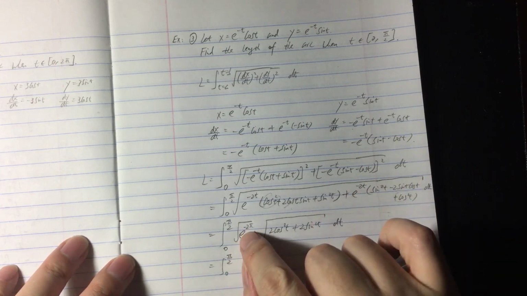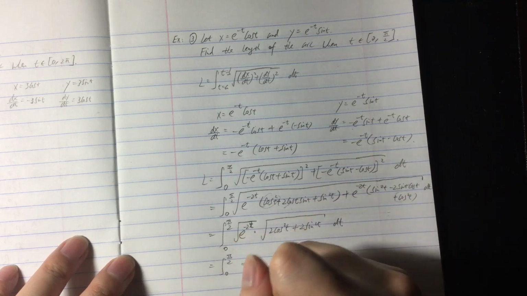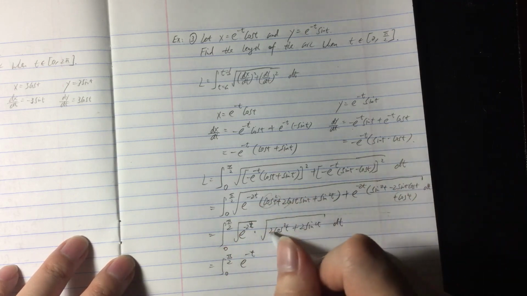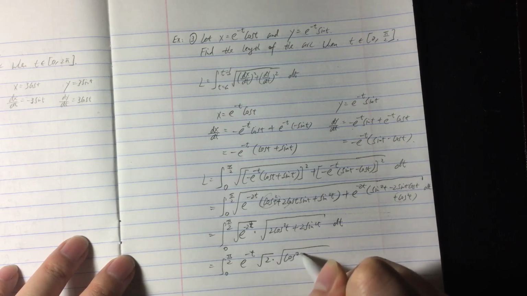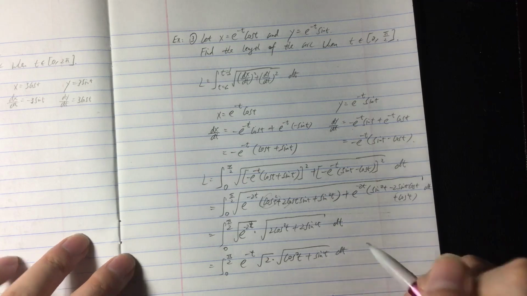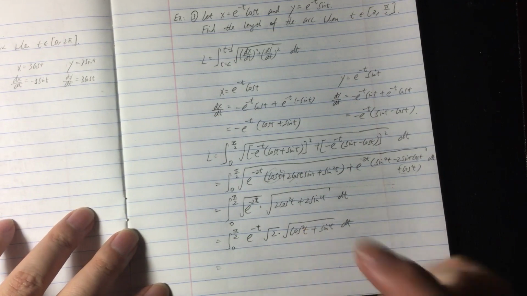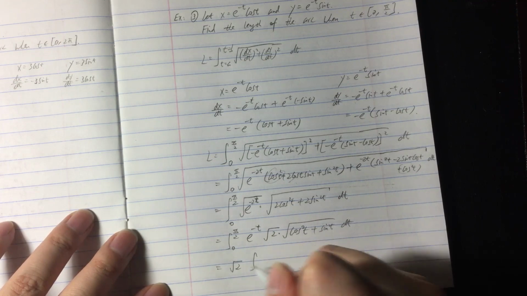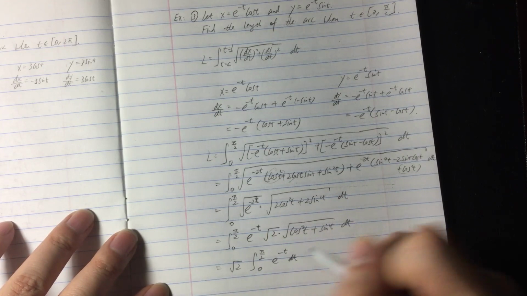Square root of e raised to negative 2t is e raised to negative t. If I factor 2 out, I get square root of 2 times square root of cosine squared of t plus sine squared of t, dt. This is 1. Cosine squared of t plus sine squared of t is 1. And square root of 2 is a constant. I can put it outside. Integral from 0 to pi over 2 of e raised to negative t dt.